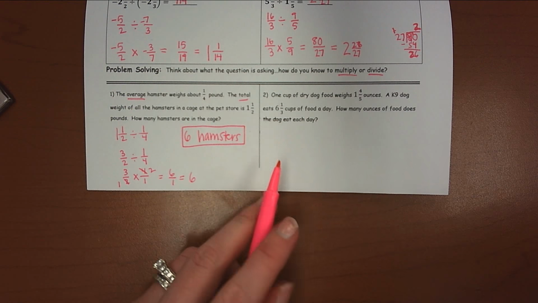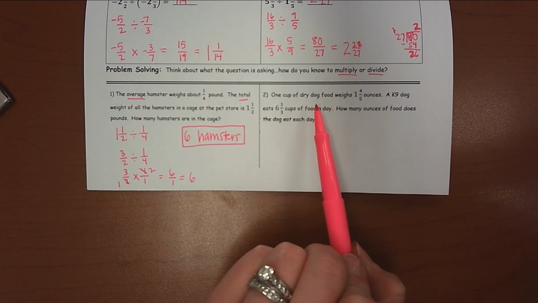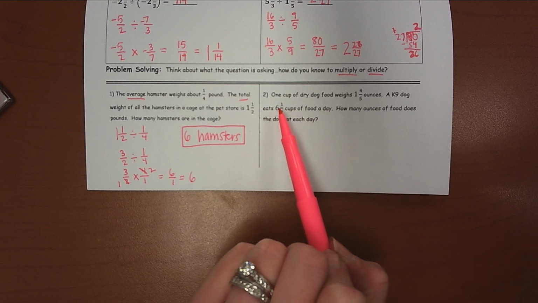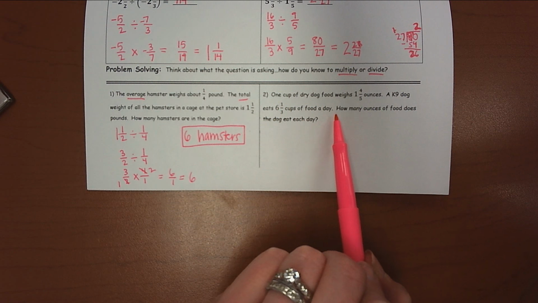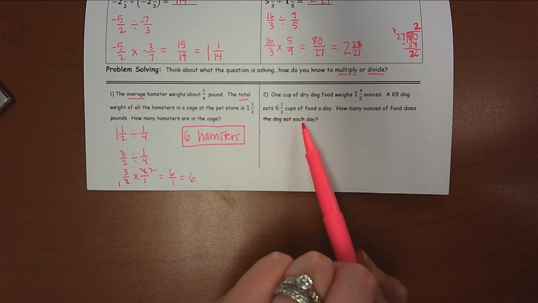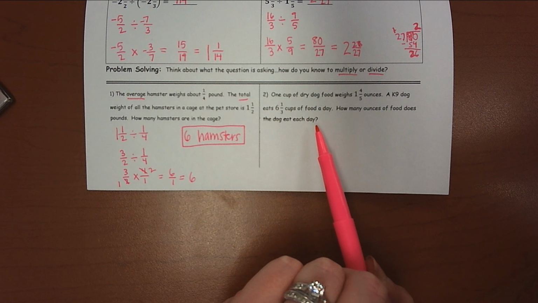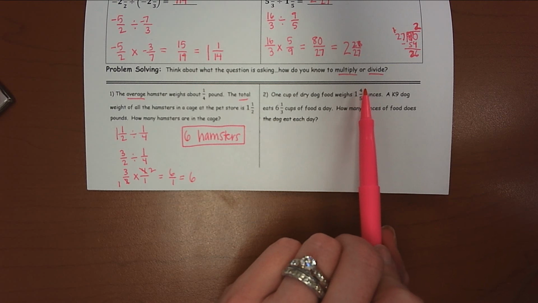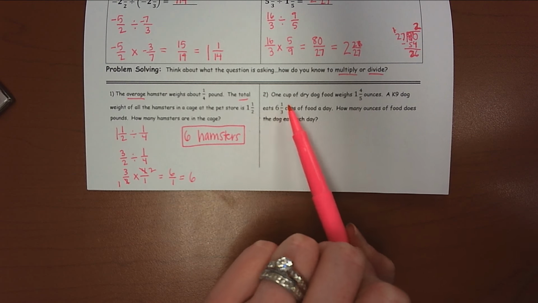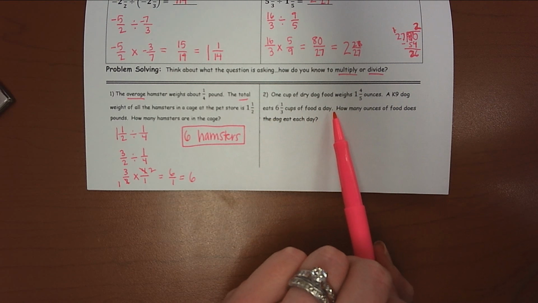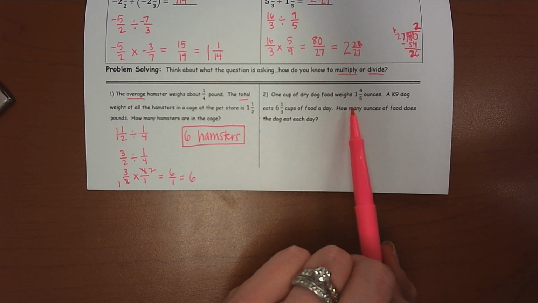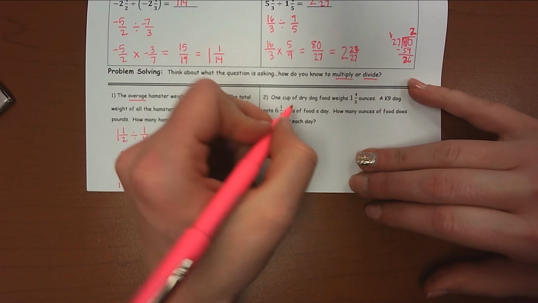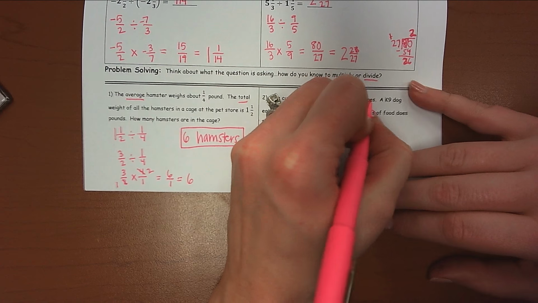And then on question number 2 it says, 1 cup of dry dog food weighs 1 4/5 ounces. A canine dog eats 6 1/3 cups of food a day. How many ounces of food does a dog eat each day? So 1 cup of dry dog food weighs this much. A canine dog eats 6 1/3 cups of food a day. How many ounces of food does a dog eat each day? Well, this is in cups, and it's asking for ounces.